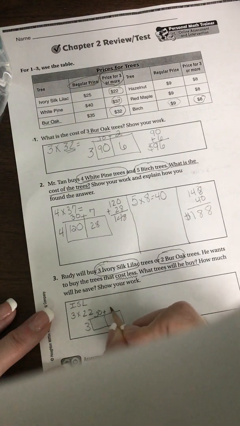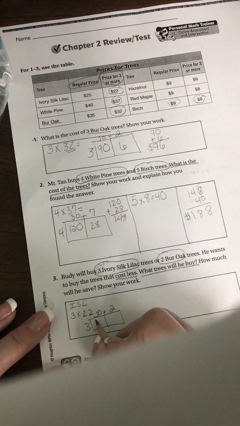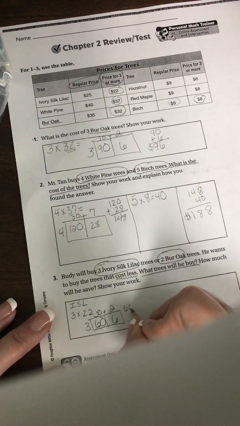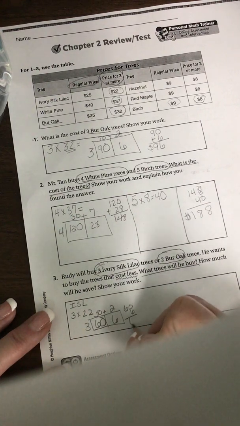3 times 22. 3 times 2 is 6. 3 times 0 is 0. 3 times 2 is 6. If I add those products, I get $66.